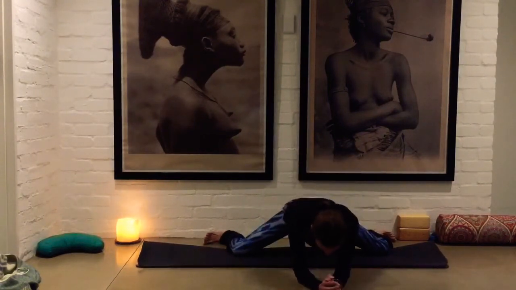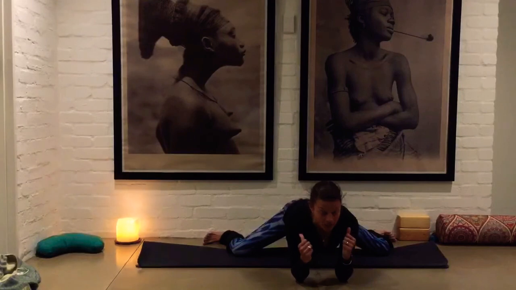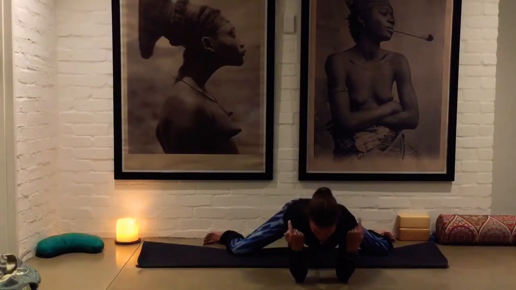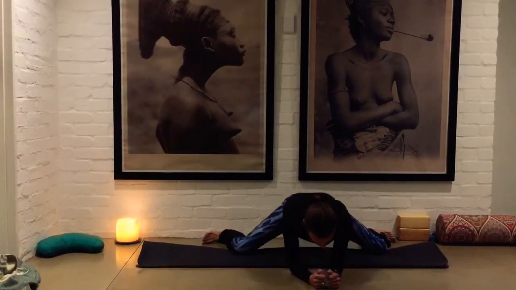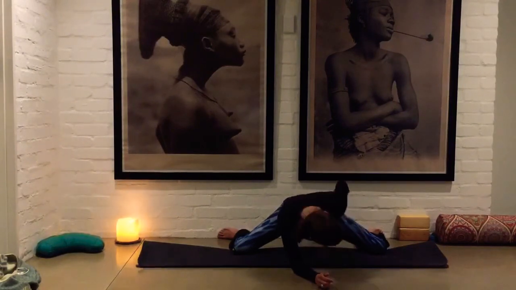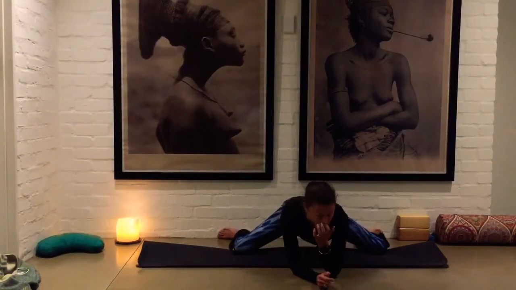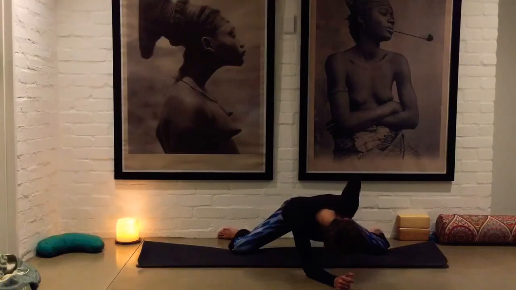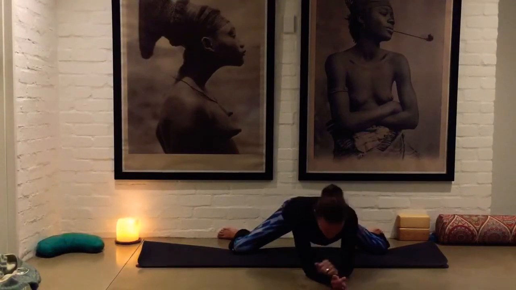Then you can come into the elbows and press your hips backwards. I'm bringing my elbows a little bit closer to the mat, and woo, that's where you start to feel it quite strongly. I'm bringing my bum closer to the wall behind me, so my knees and my hips are in the same line. Just see where you can go.